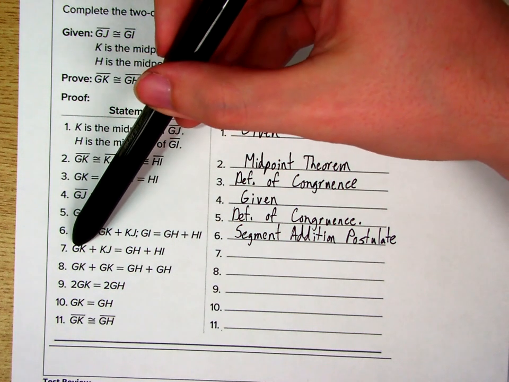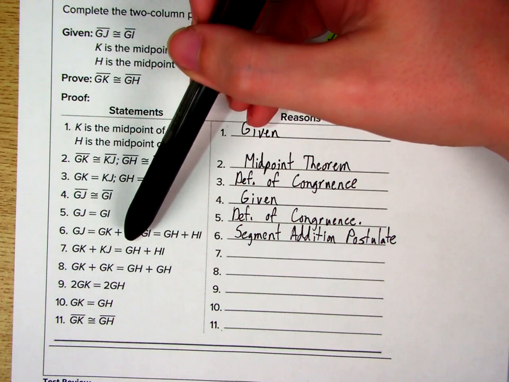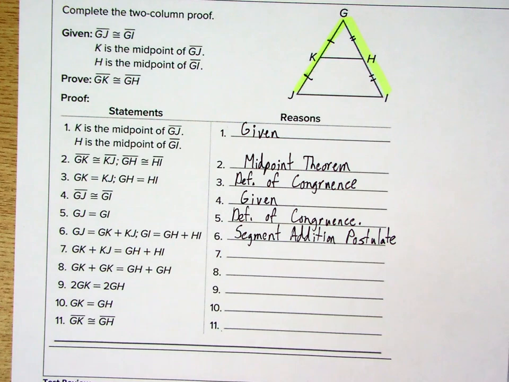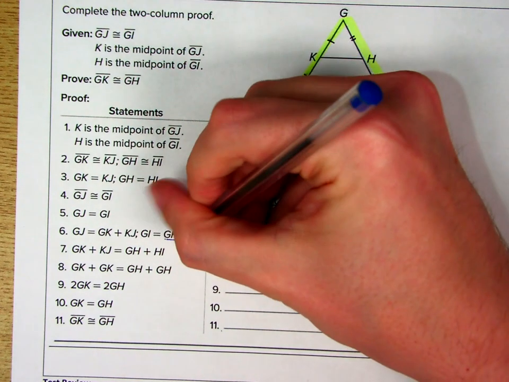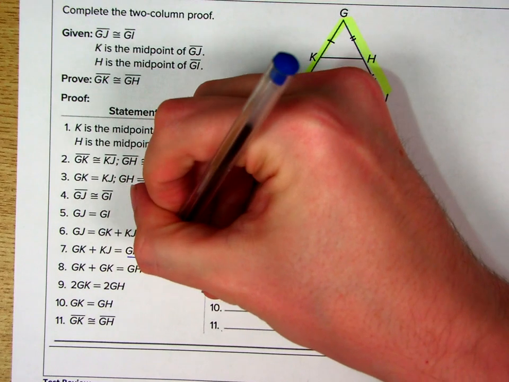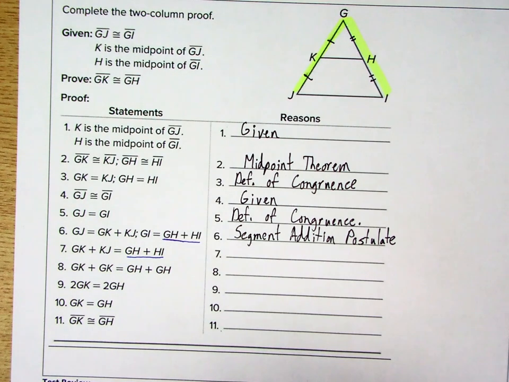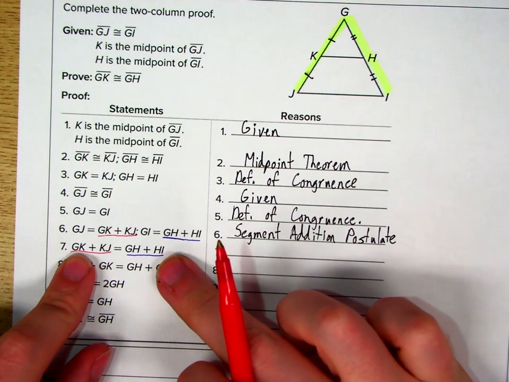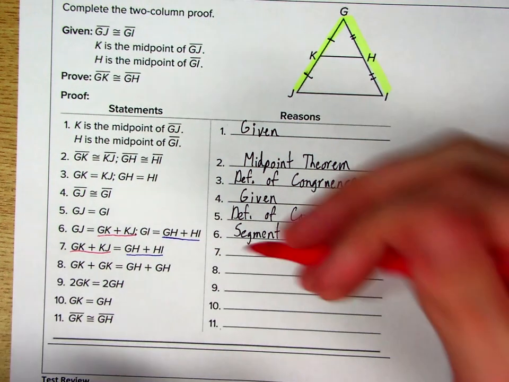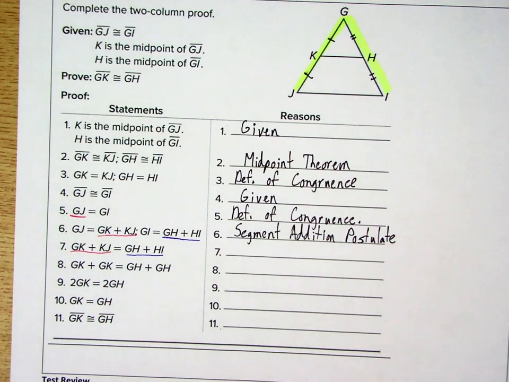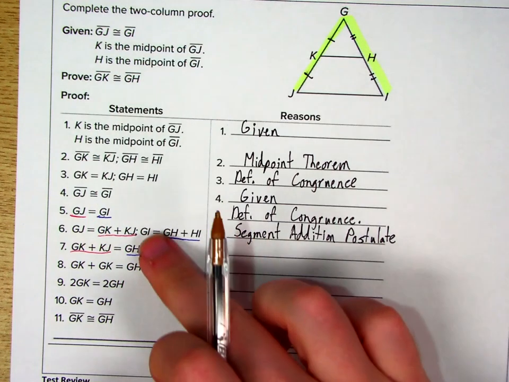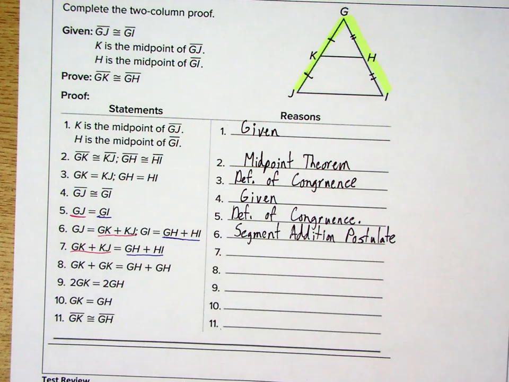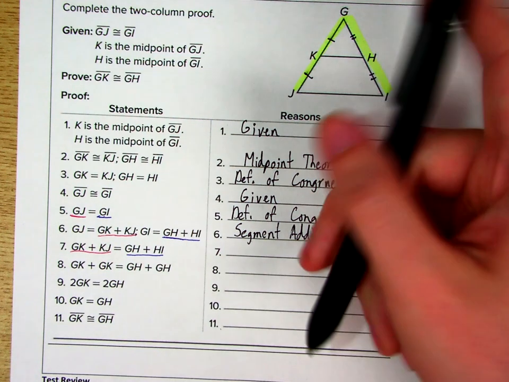Now we've got GK plus KJ is equal to GH plus HI. Just pointing out, we just saw those statements. GH and HI is here. GK and KJ is there. Why do we have those equal? Well, because GJ and GI were equal, and we said GJ was the same as this, GI was the same as that. All we've done is a substitution.